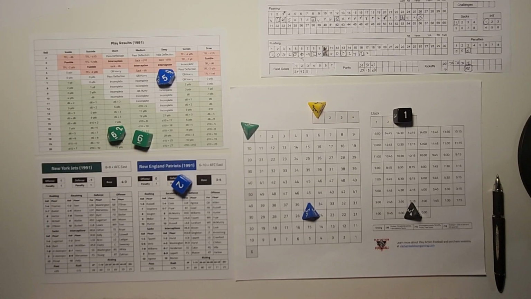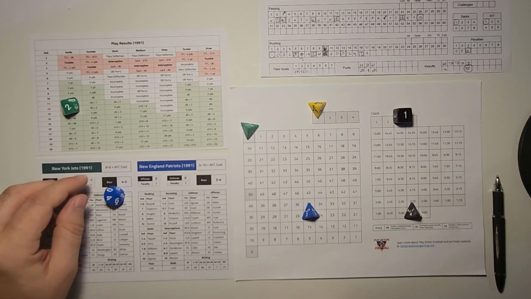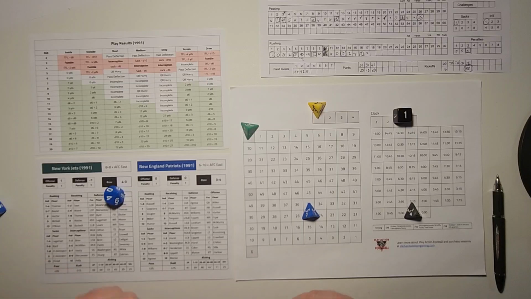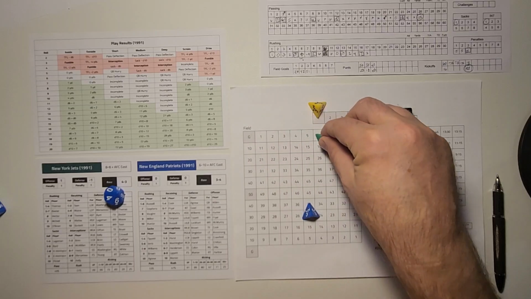And I'll just play out this quarter, and then we'll have to save the rest of it for a different time. So kickoff is, let's just do that again. The kickoff is going to be a 4, and a 4 is 60 yards on the kickoff. So 60 takes it down to the 5.